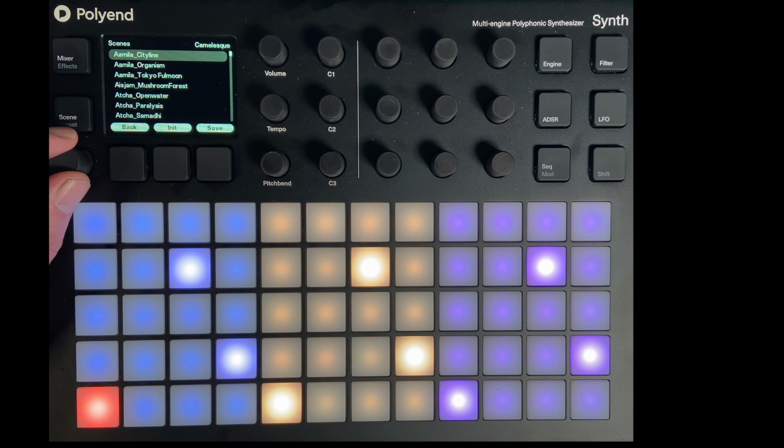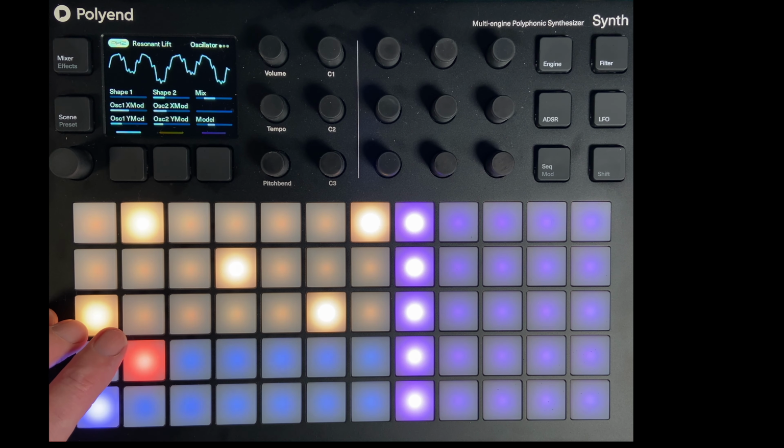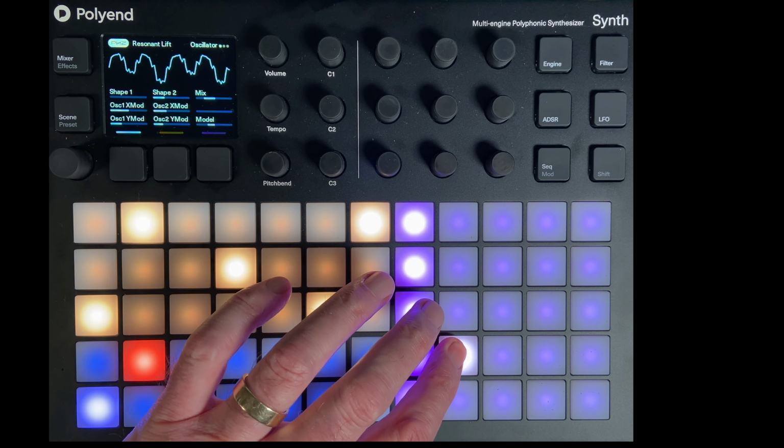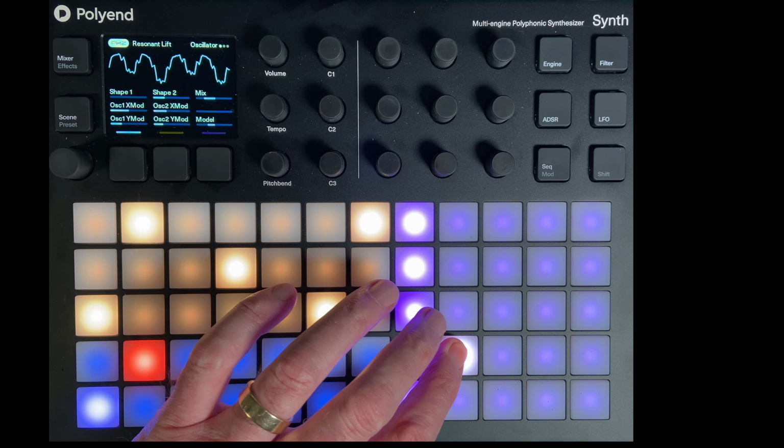Let's go to another one. Let's try Aasam. Hopefully I'm saying that correctly. So, three sounds. Blue, yellow, and magenta. Let's see what we've got in the way of synths.